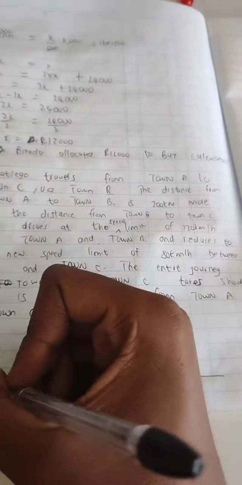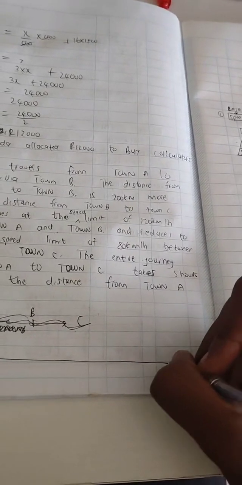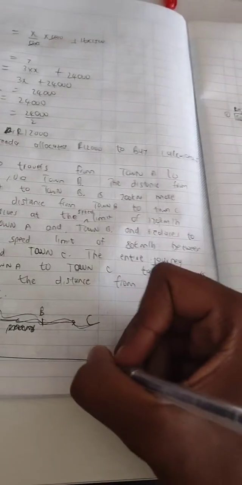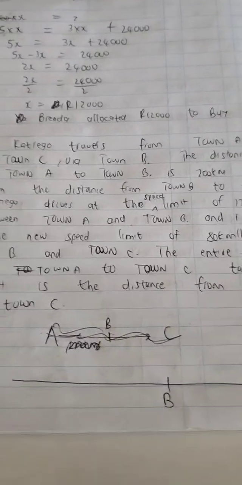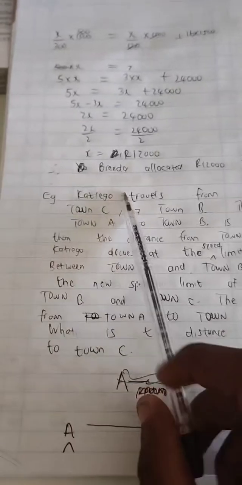Town A to town C via town B. It seems like our scenario is going to be divided into the towns, the distance between the towns. So let's look at this again.